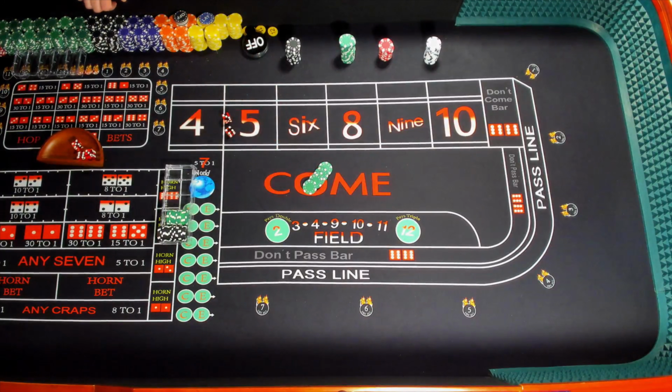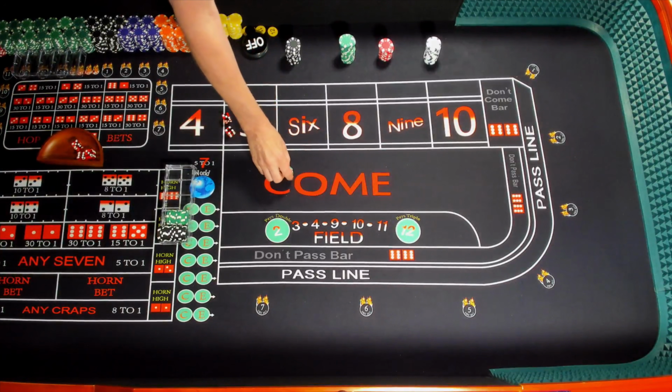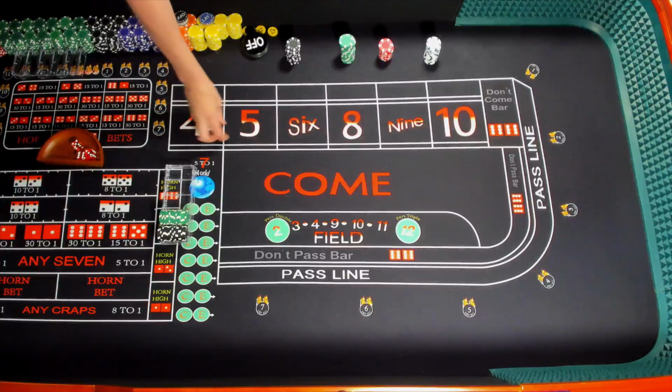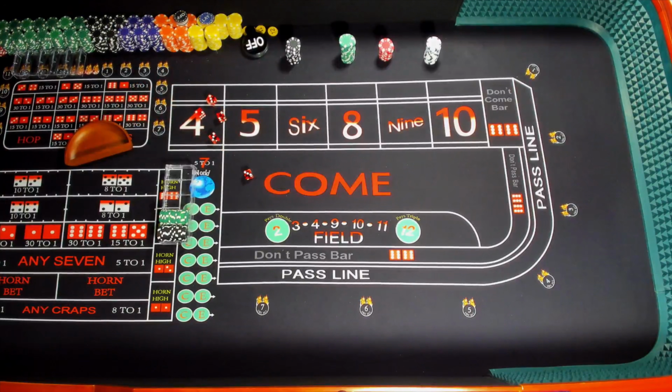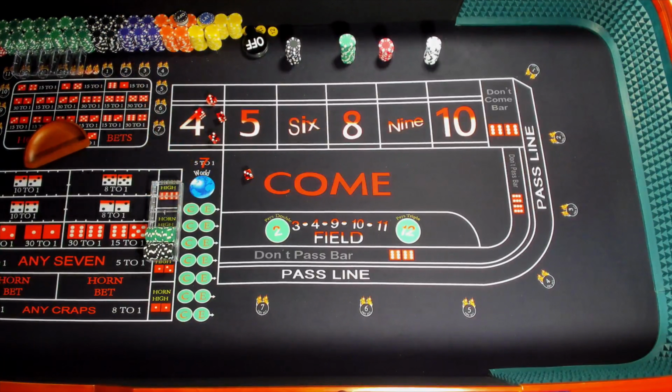So you could do that. You could flat bet that on every roll or every shooter. So let's go ahead and get into some walkthrough. And I think since this is YouTube, walkthroughs are the best. I can talk all day, but actually seeing it in motion will really help.